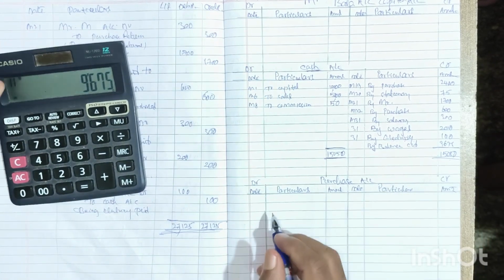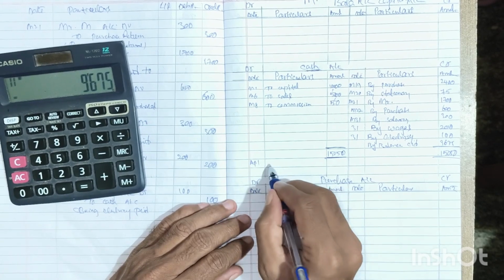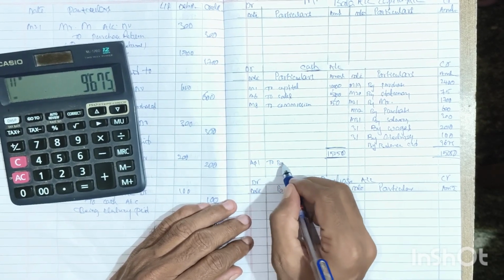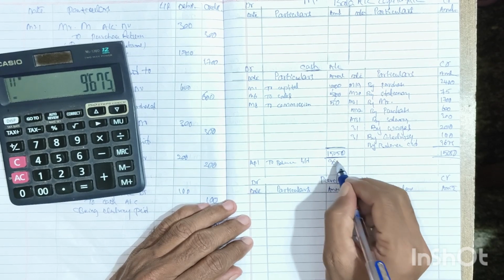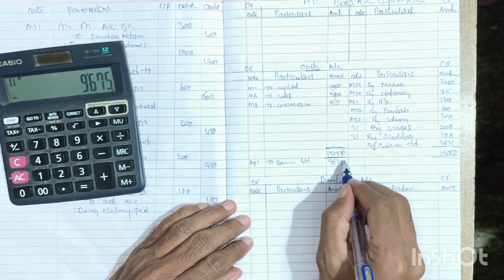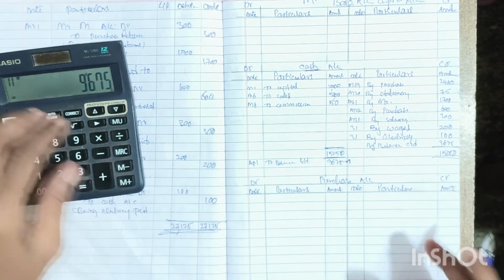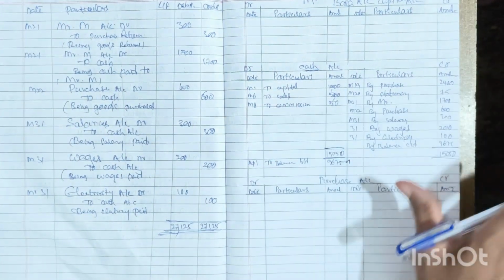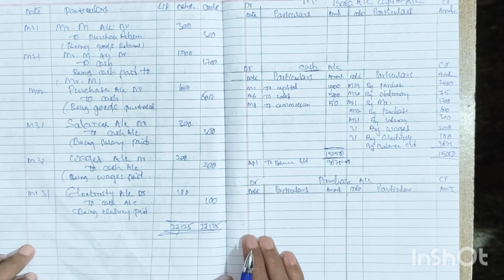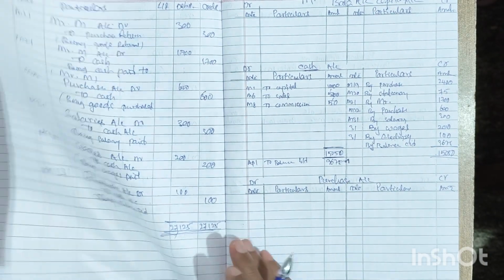Again you need to bring it to the next accounting period, that is April 1st, to balance b/d 9,675. This will go to the ledger and the trial balance. I will show that in the next video. Now the cash ledger is prepared. Like this we need to prepare all the ledgers. Let's prepare another ledger.